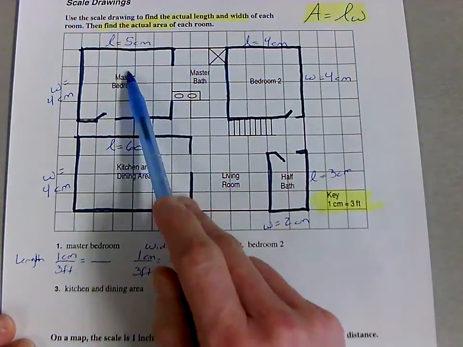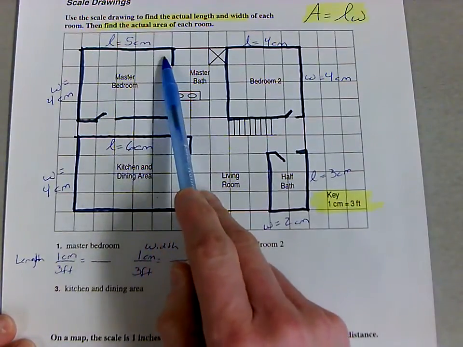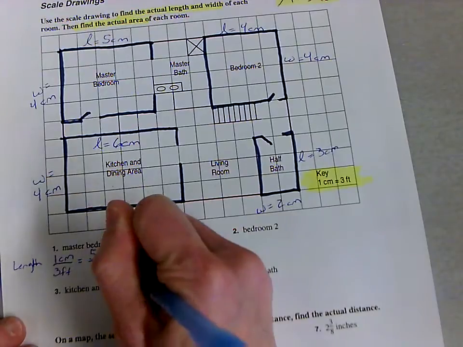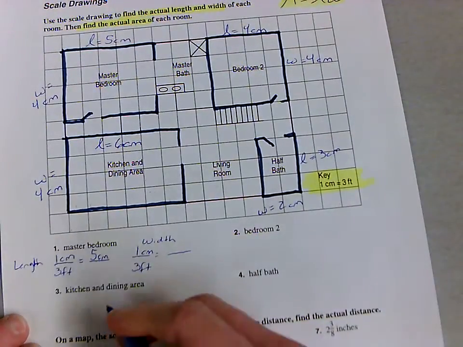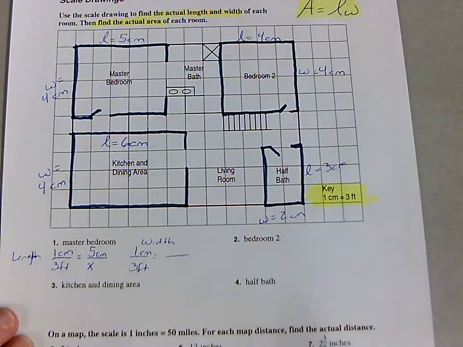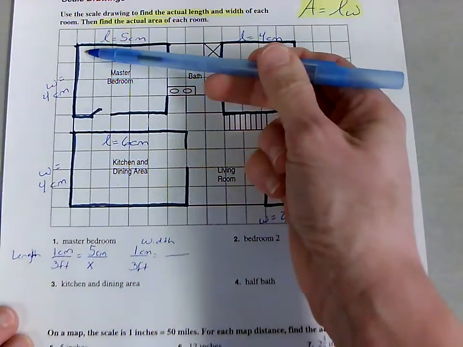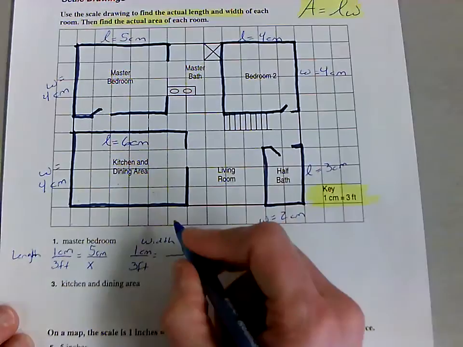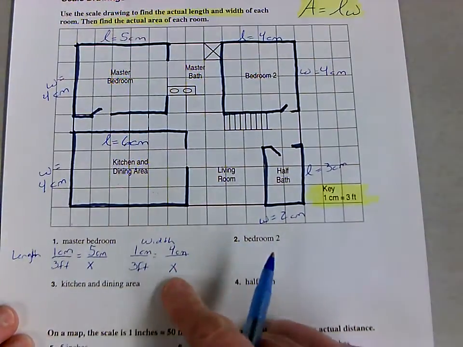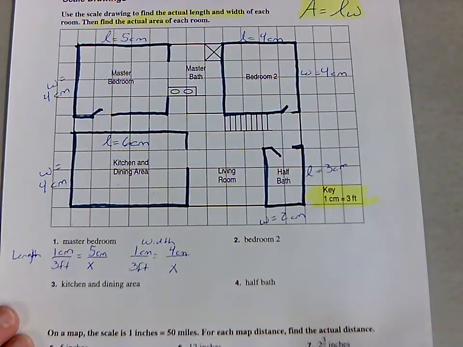So let's talk about the length. Master bedroom, there were 5 centimeter grids across. So we're going to match those labels, 5 centimeters. And then we're going to find out how many feet, so X is going to go in the denominator there. Take the width. There are 4 grids there, 4 centimeters. Fill that in the numerator. X goes on the bottom to find out how many feet.